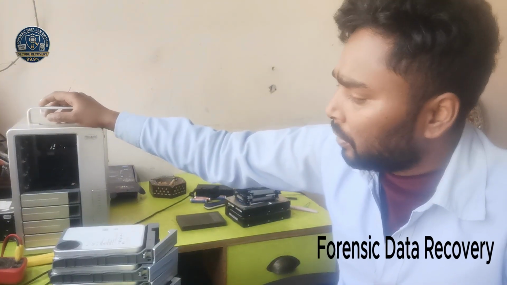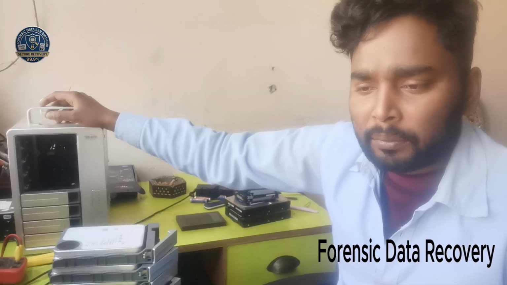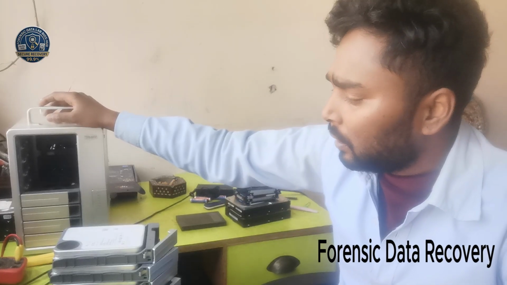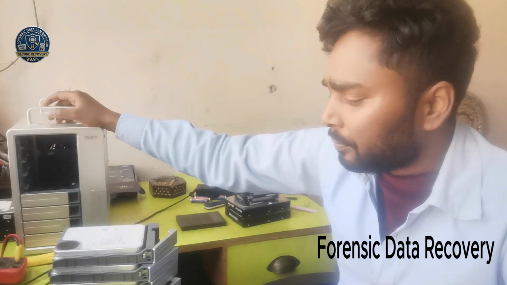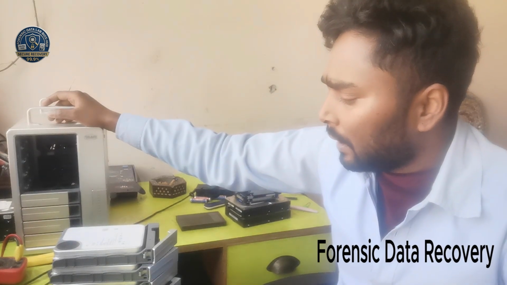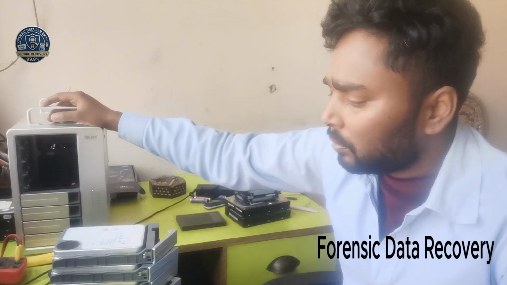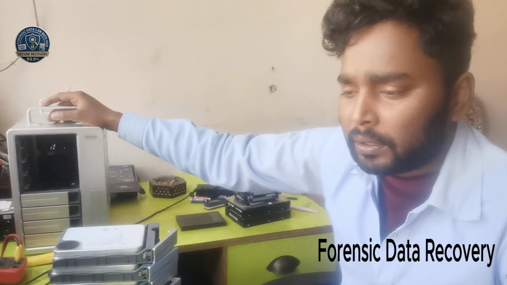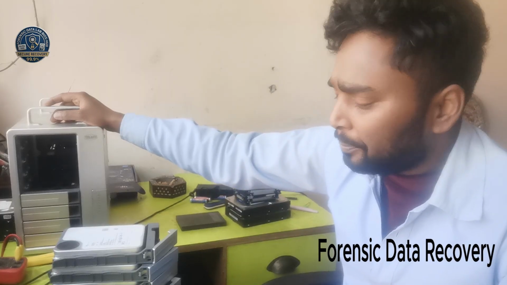It's not from the KTM Valley, it's from outside KTM Valley. I got this through a courier, and after diagnosing the device we found that the RAID had crashed, which you know better than I what RAID is. In servers there are modes of RAID: RAID 0, RAID 1, RAID 2, RAID 3, RAID 4, RAID 5, and so on.